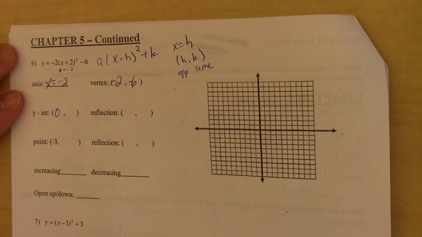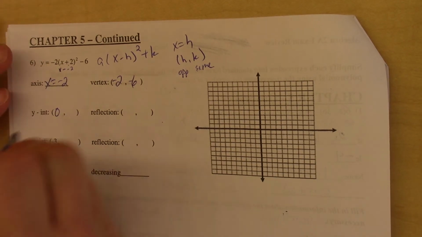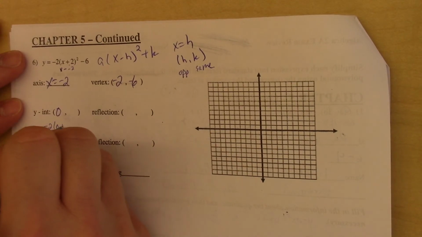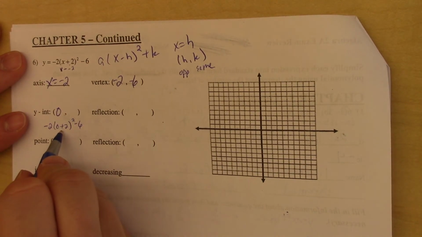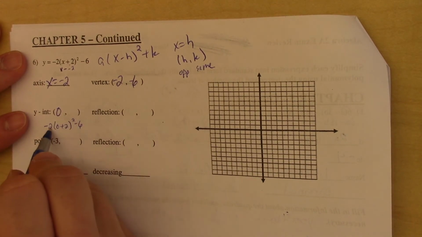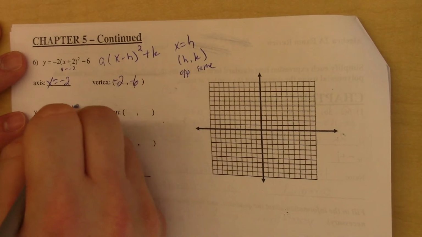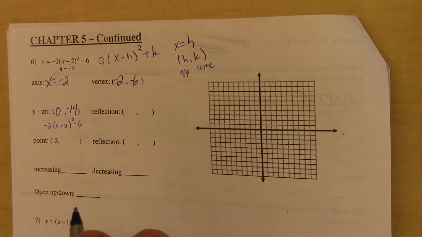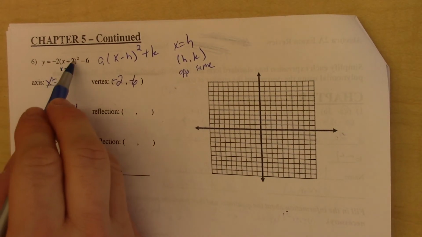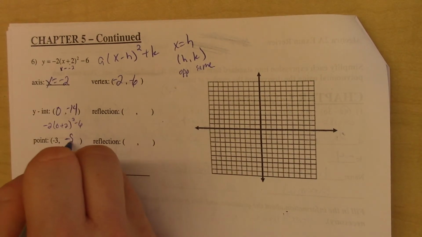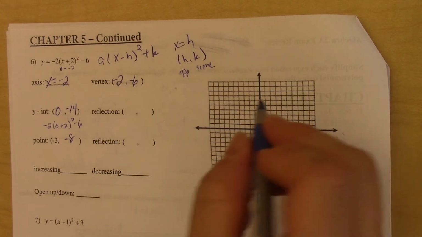For the y-intercept, we still just plug in 0. And by that, I mean we literally got to plug it in. 0 plus 2 squared minus 6, like that. 2 squared is 4. -8 minus 6 is -14. This looks like already a graph that's going to have to go to 20 again. -3, when I plug it in, I get -1 squared is 1 times that. I get -8. I'm going to go start graphing these.